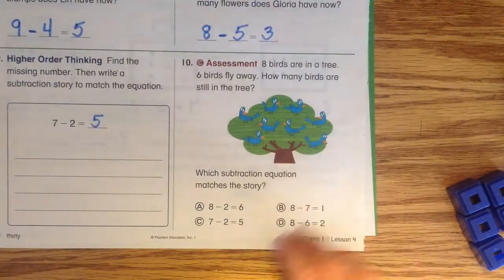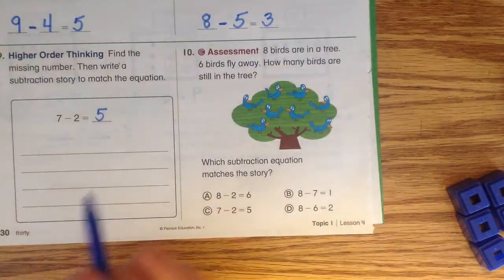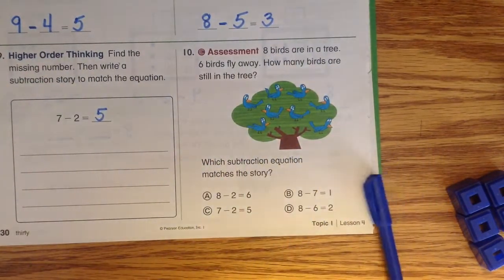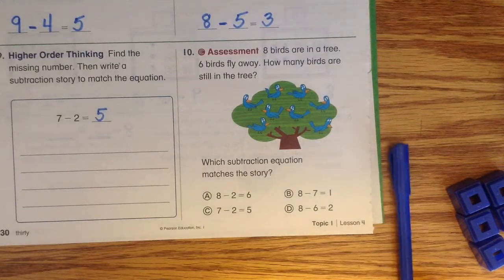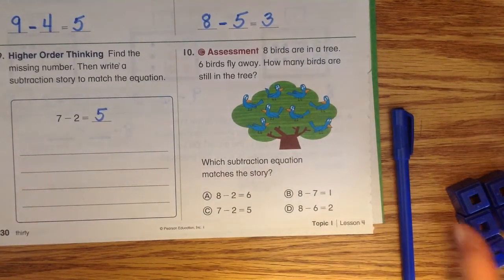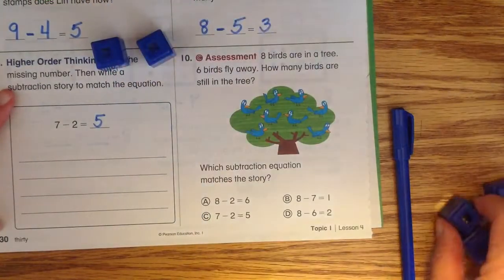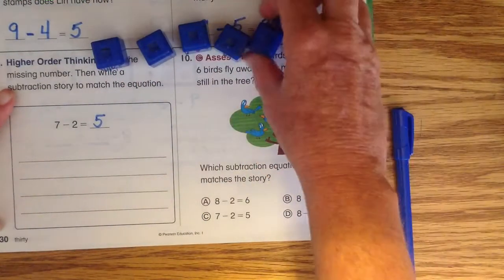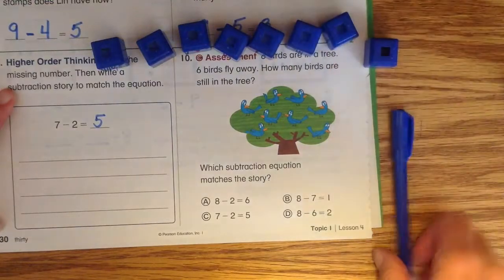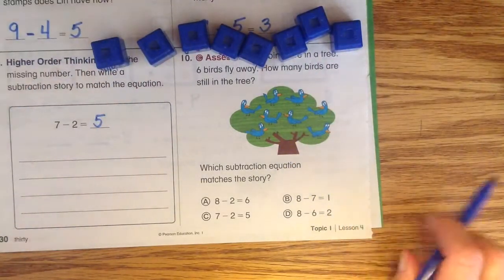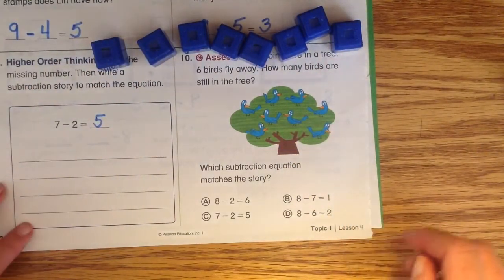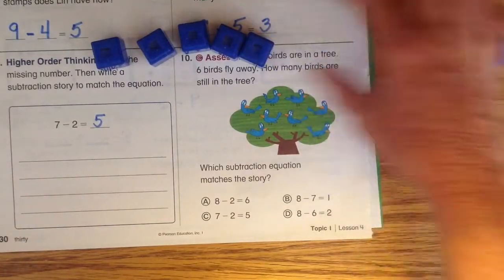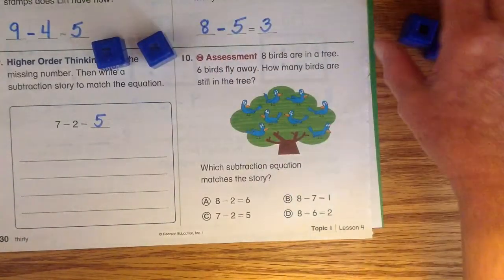Number 10, 8 birds are in a tree. 6 birds fly away. How many birds are still in the tree? So we're going to start with 8. Sorry, my dog's starting to bark. 1, 2, 3, 4, 5, 6, 7, 8. So we have 8 birds in a tree. 6 birds fly away. 1, 2, 3, 4, 5, 6.